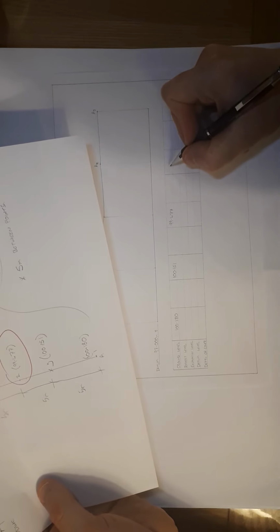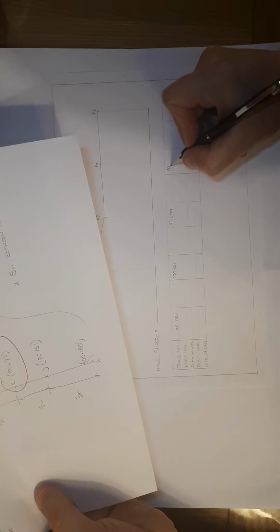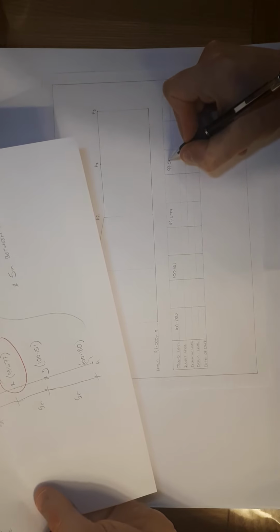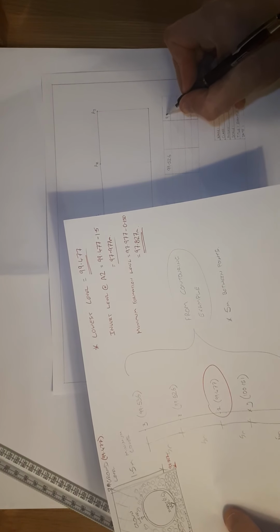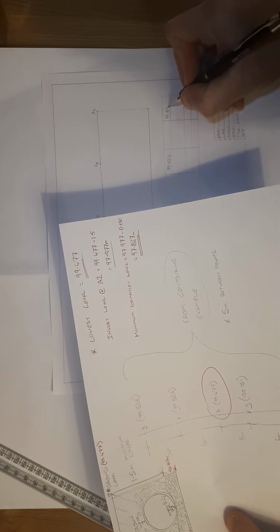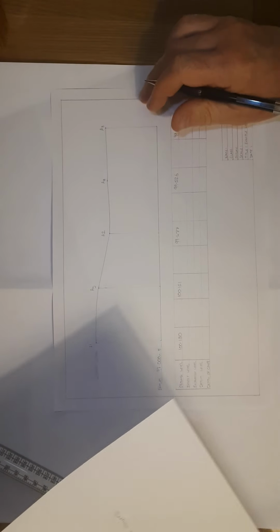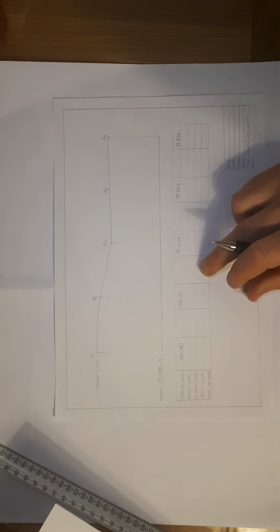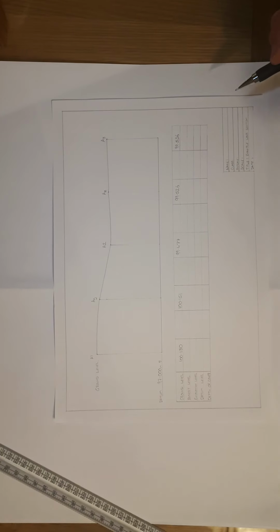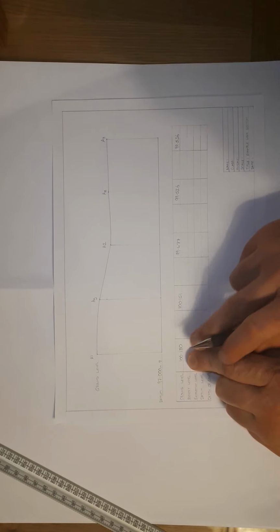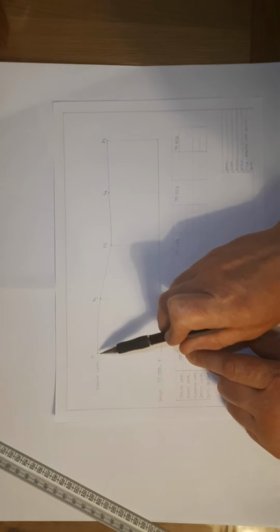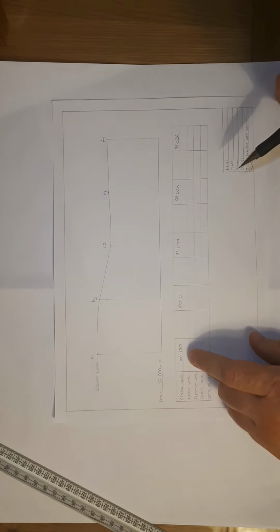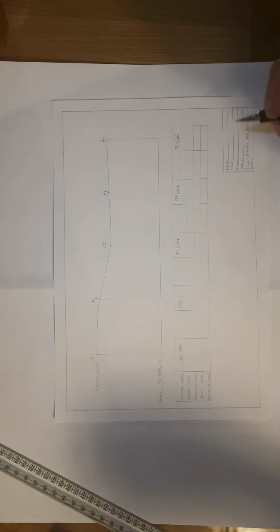AZ, 99.526. And finally A3, which is 99.536. So we've got the information there for the first row for the ground levels. This is just confirming what we've drawn here for the points A1 through to A3.